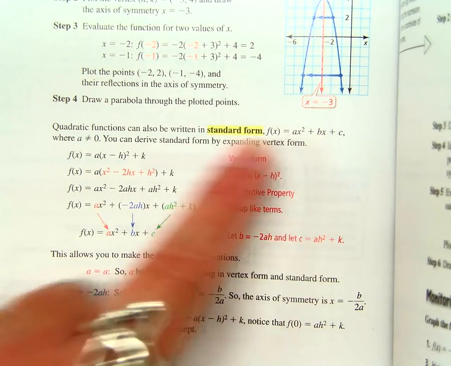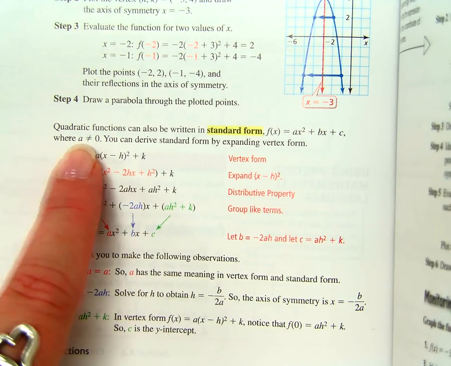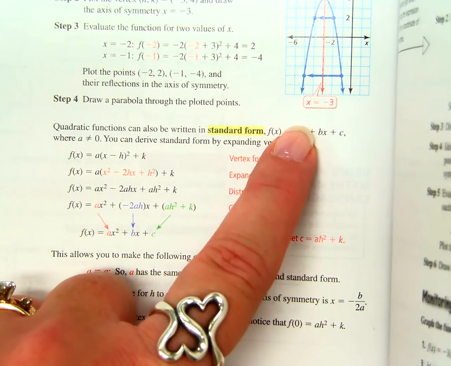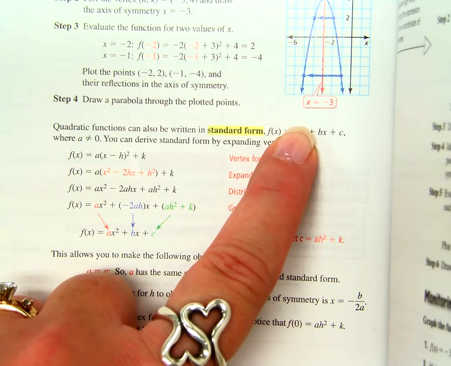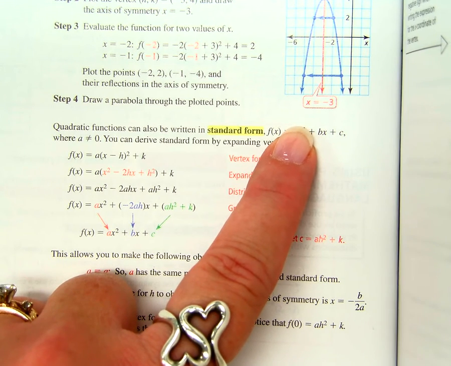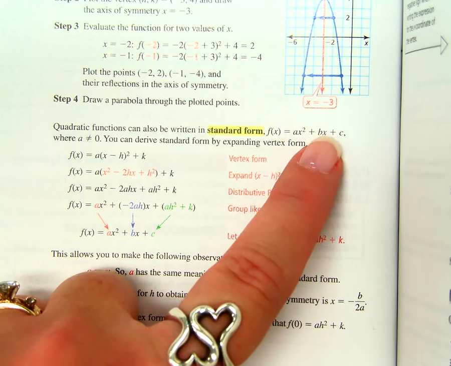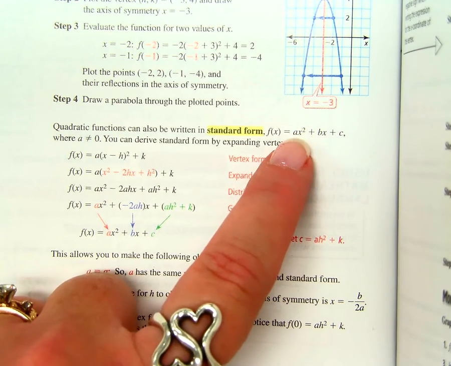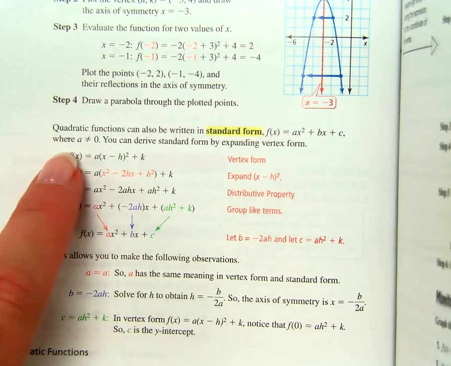Okay? Why do they have to say a is not 0? What if a was 0? What kind of equation would that be? Well, it would be a line, wouldn't it? Almost like mx plus b, just different letters there, right? So a has to have a value that's not 0 so that it can be a parabola.